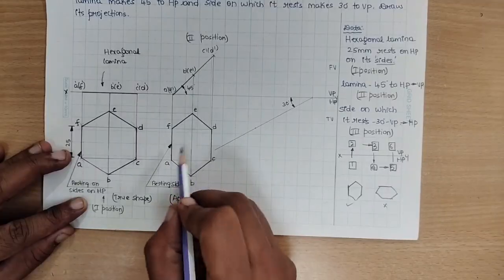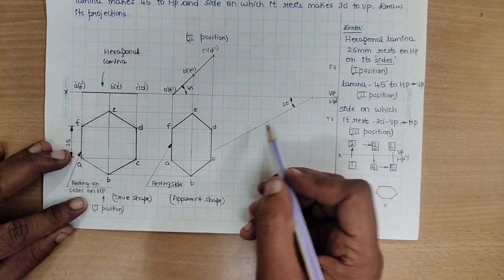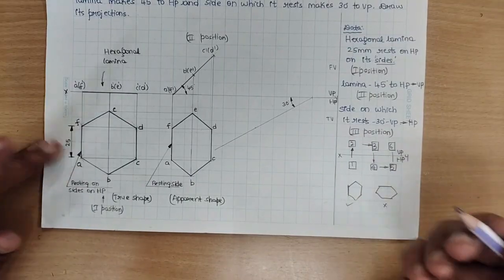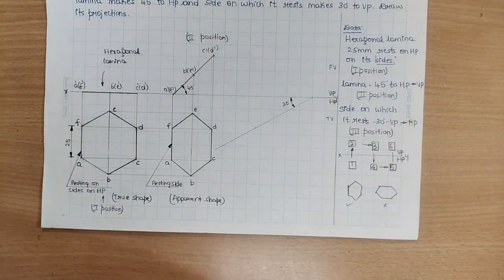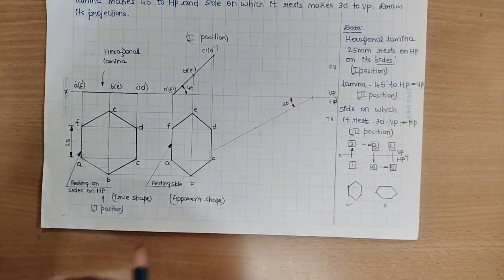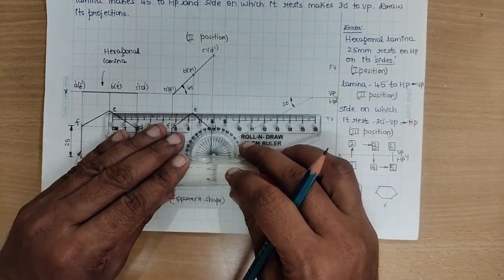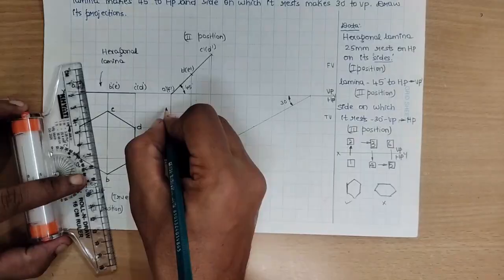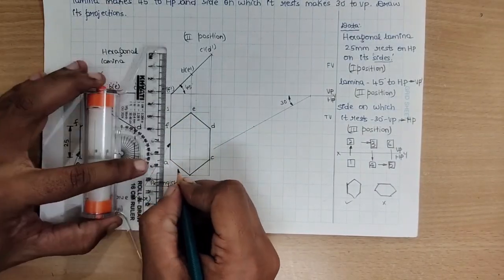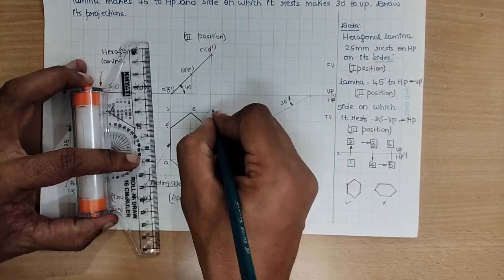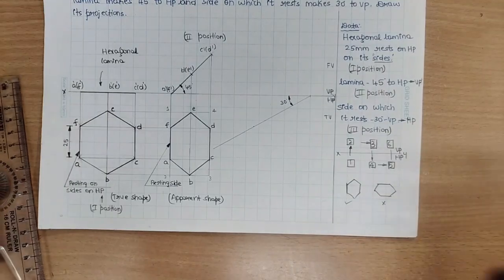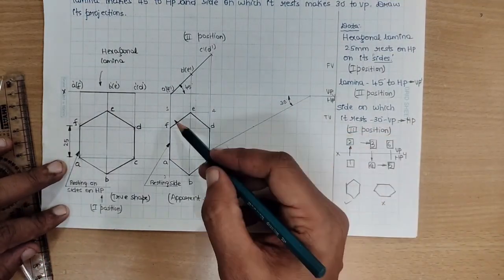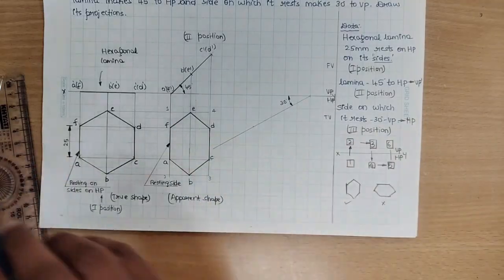Now, this figure has to be transferred on this 30-degree line in such a way that AF should come on 30-degree line. I will introduce a new method that is called as box method. That means to say that enclose the apparent shape in a box. Call the box as 1, 2, 3, 4. First thing is I will transfer the box. I wanted AF should come on 30-degree line. That means to say that 1, 2 should come on 30-degree line.